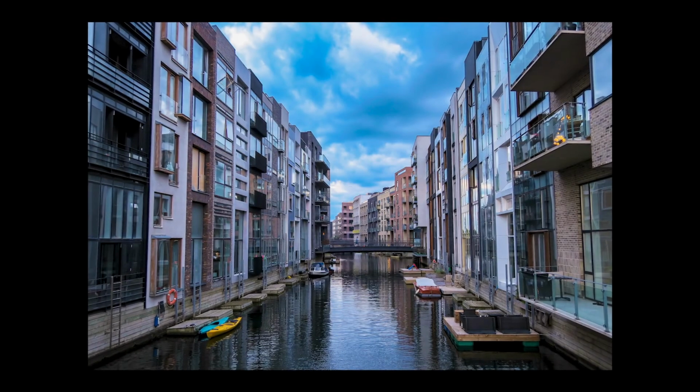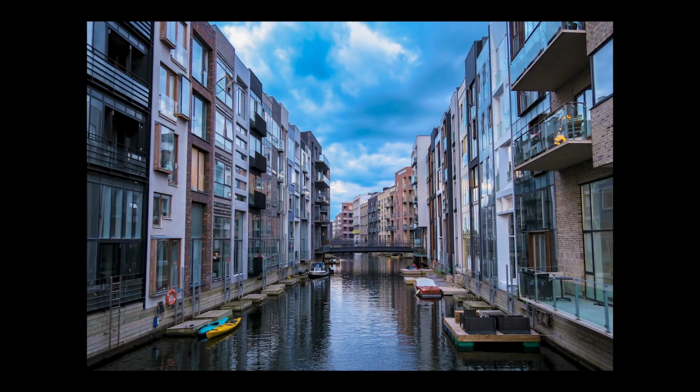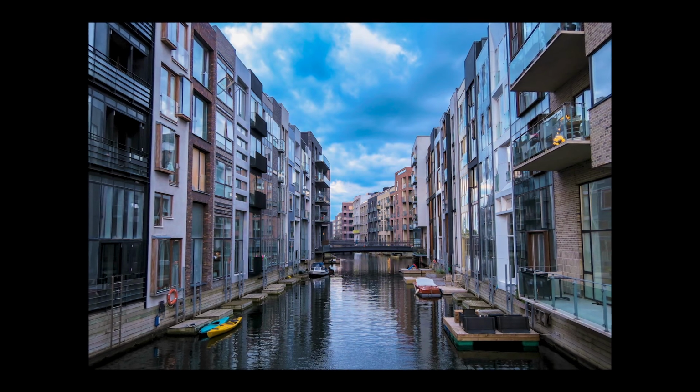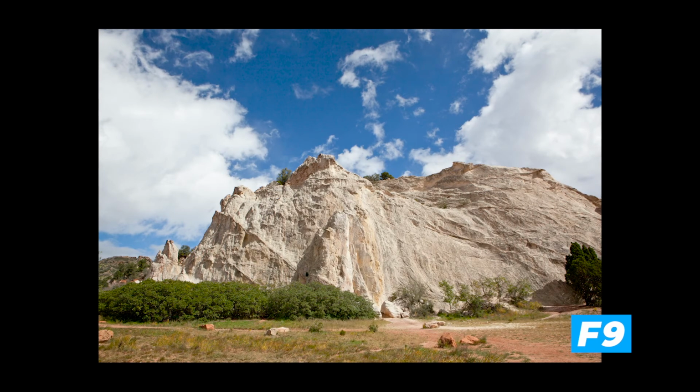You can also use this mode in scenarios where you specifically do not want a blurry background. This includes things like landscape and architecture photography, where you generally want everything in the shot to be sharp and in focus. For these, just make sure that your f-stop value is high. I think f9 is a good starting point for landscape photos, but play around with what works for your particular situation.